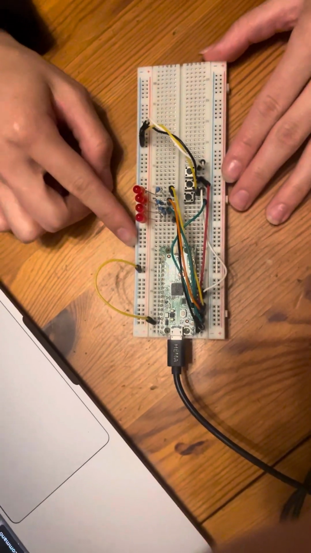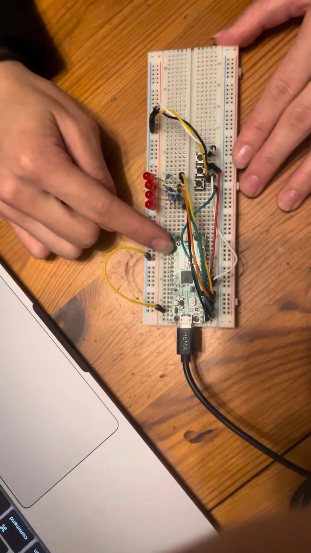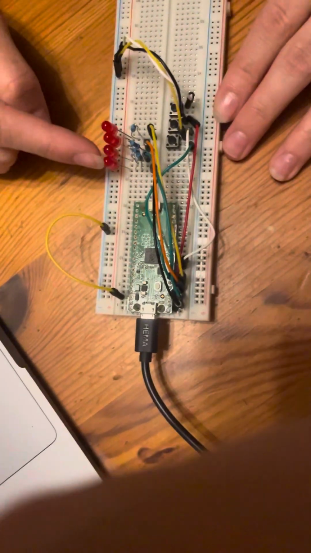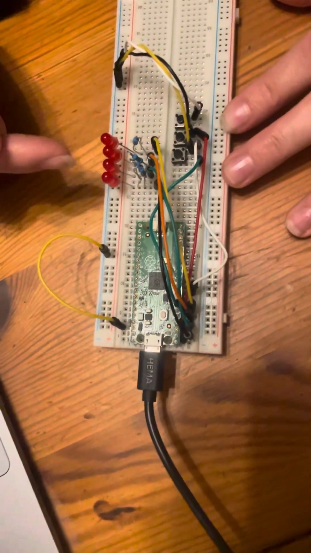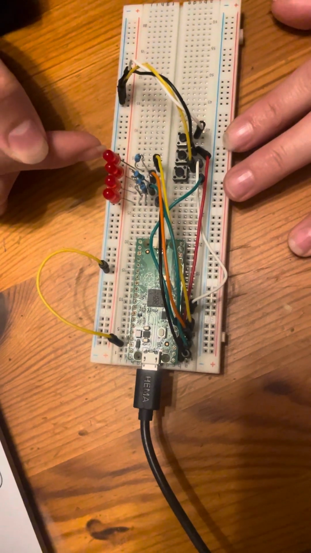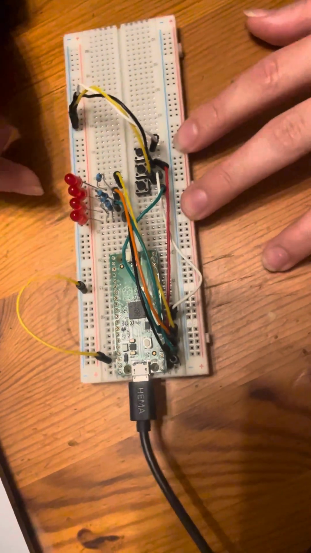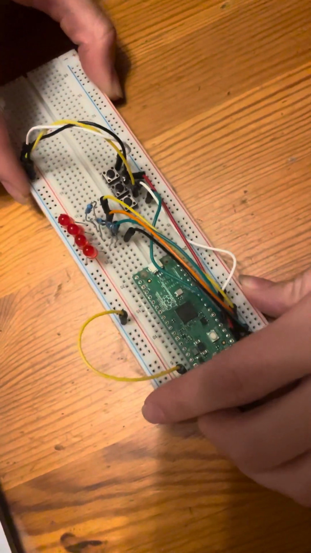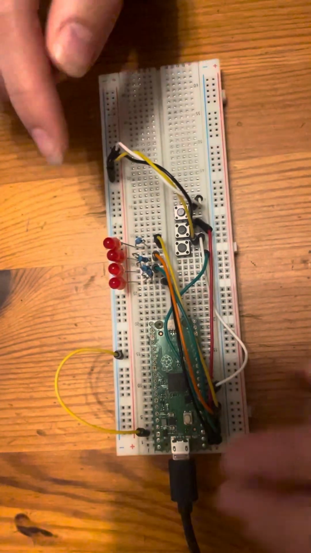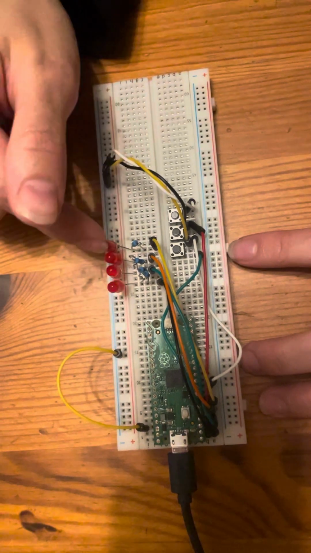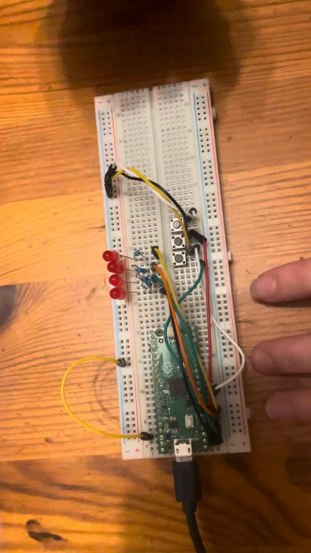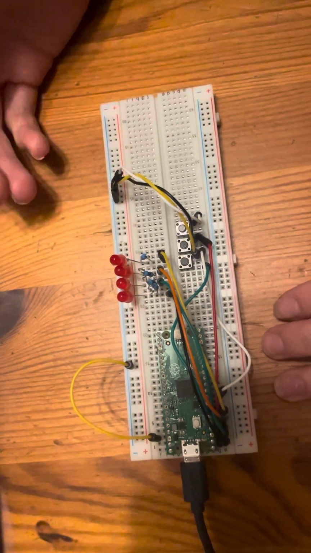So here we have our 4 LEDs connected to our Pico. Each LED is connected to GPIO pin 1, 2, 3, and 4. If we look at it this way, this is bit 1 in our binary counter, and this is bit 4: 1, 2, 3, 4. So we represent binary counting in the correct way.